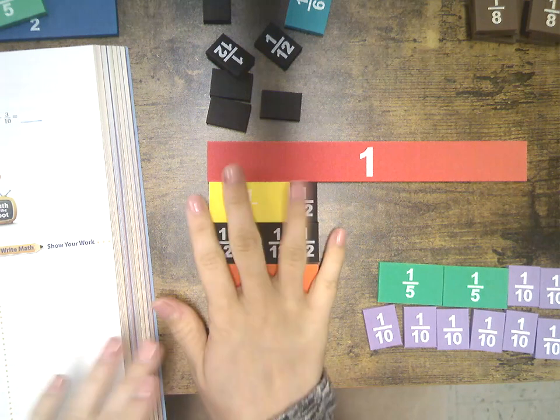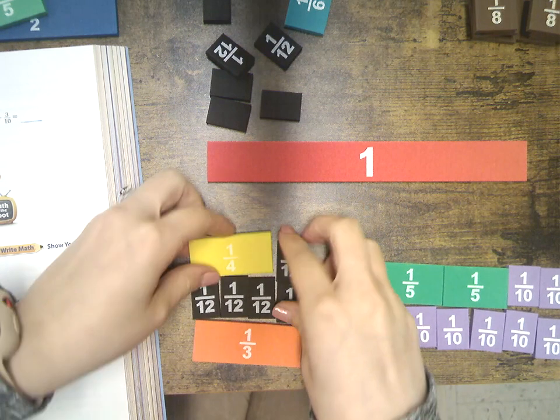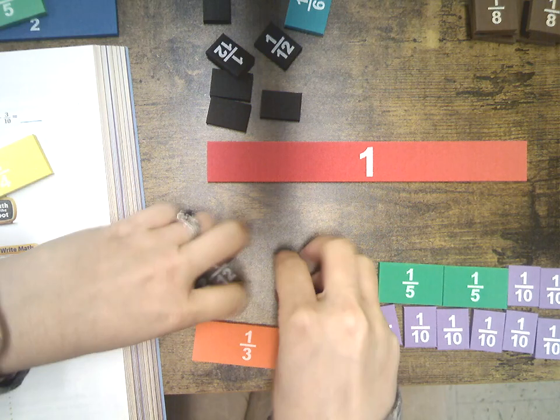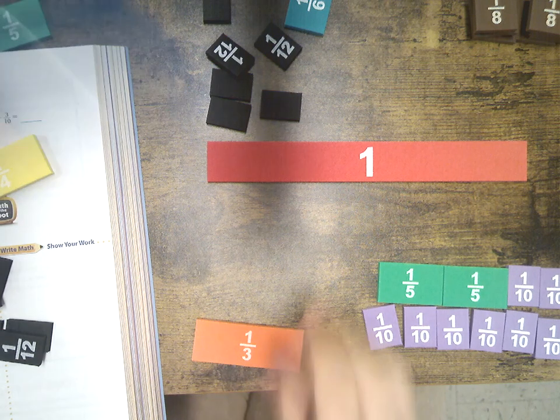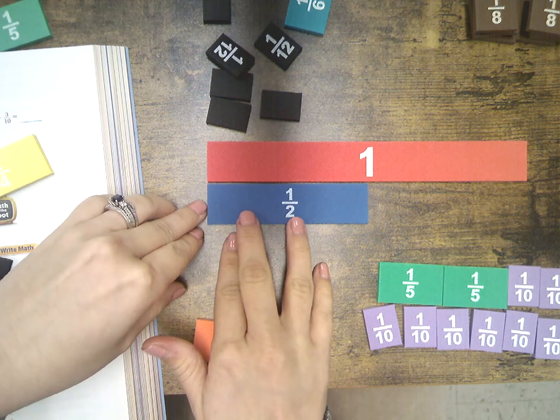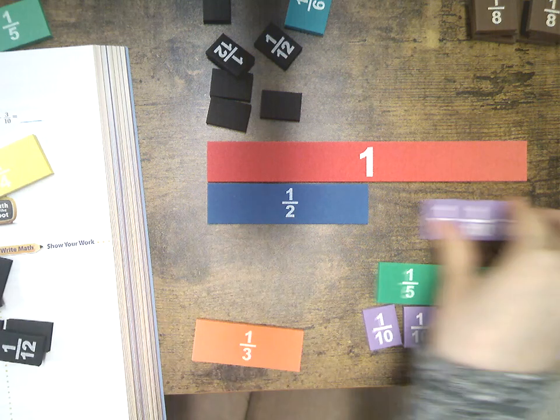So let's move on to number 5. I have 1/2 and 3/10.